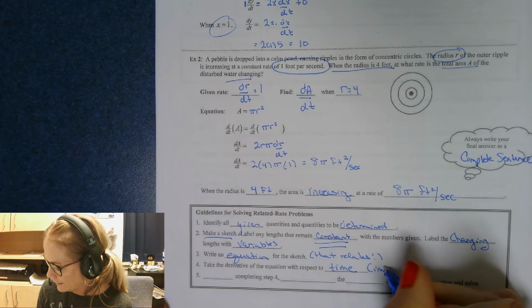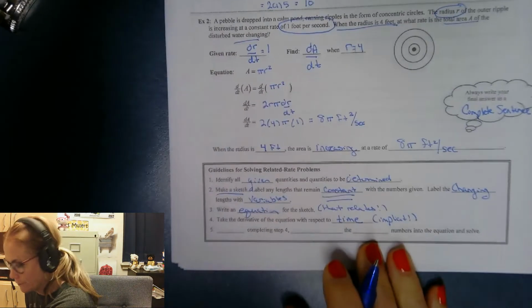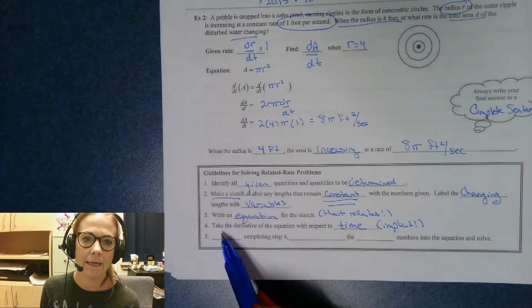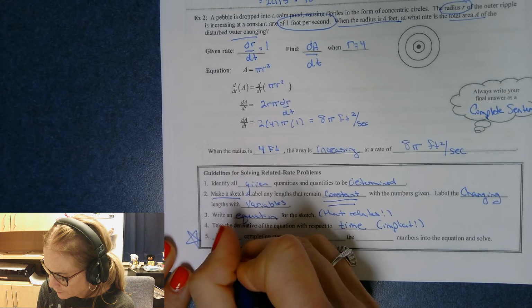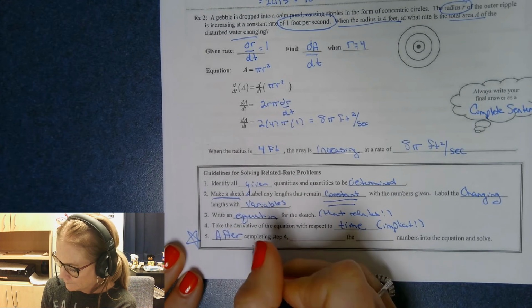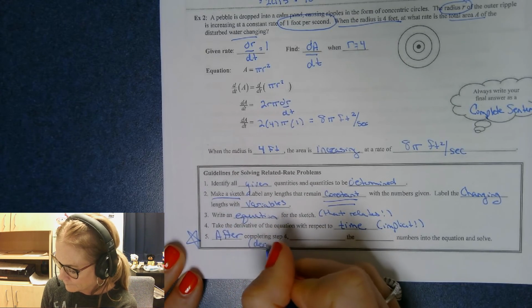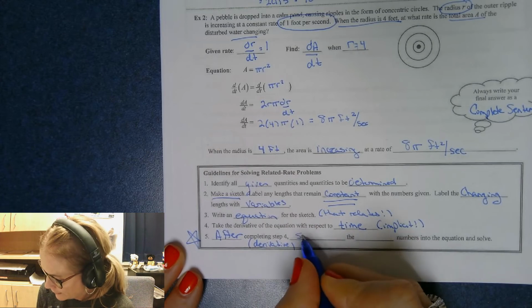So this will end up being implicit. All right. Only after. This is important. After taking the derivative, then you want to substitute in.